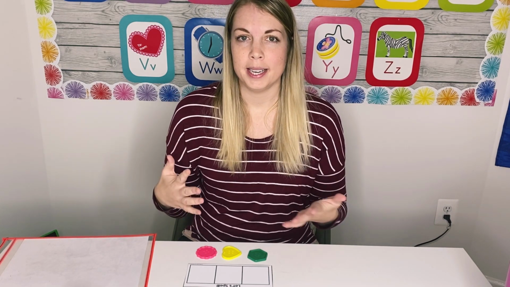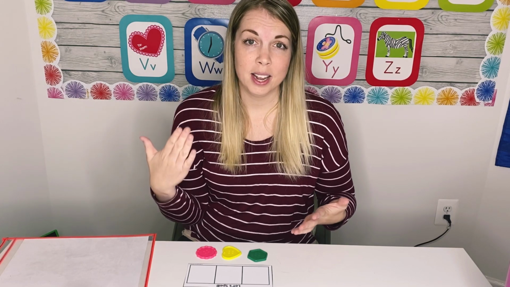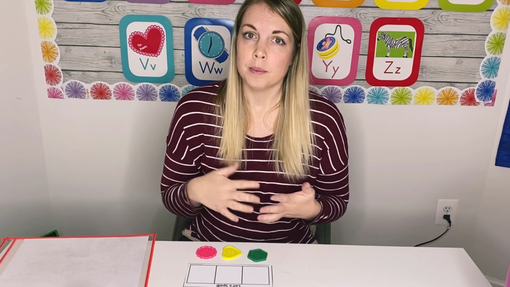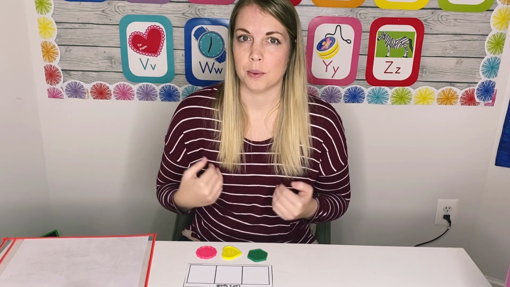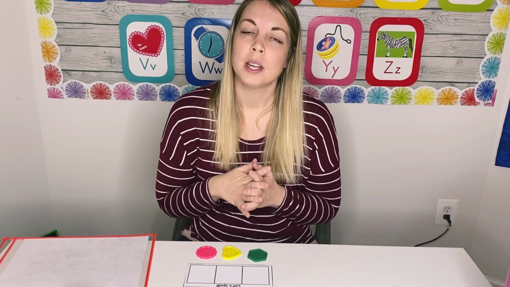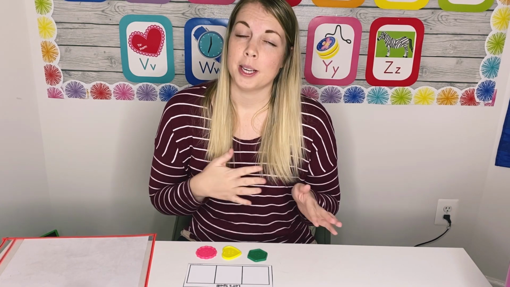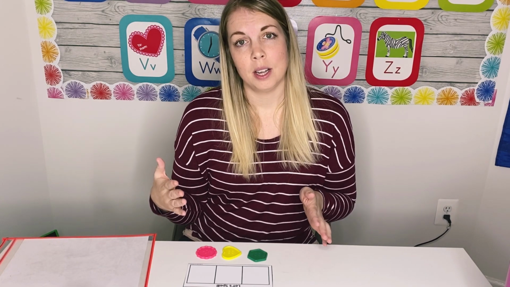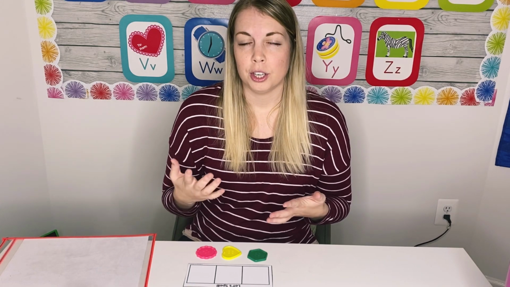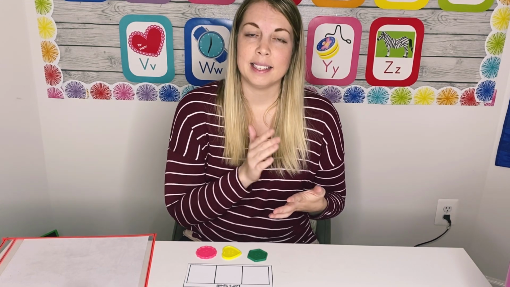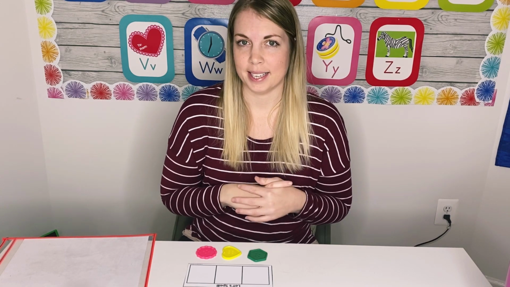And what oral blending is, students are going to hear the sounds of a word. So k, a, t. They will have to say what the word is. So they would have to say cat. When you're first starting oral blending, make sure that they repeat the sounds. So if you would say k, at, the students are going to say k, at, cat, and blend it together.